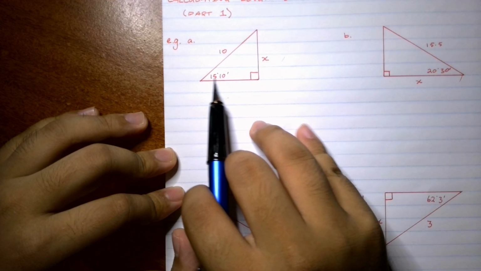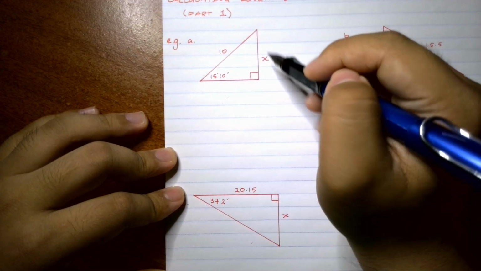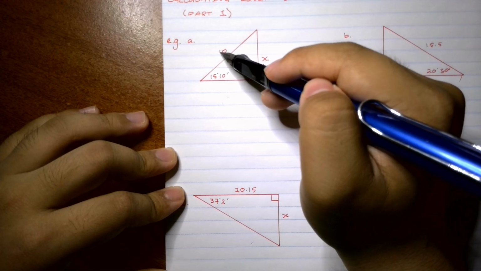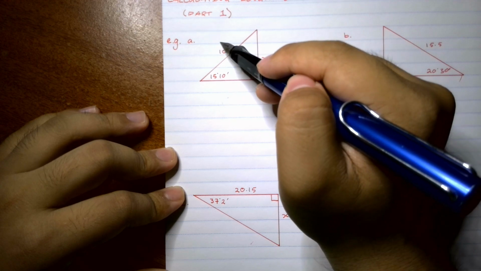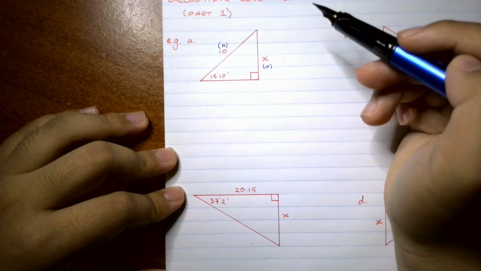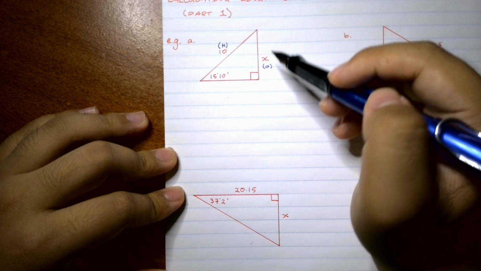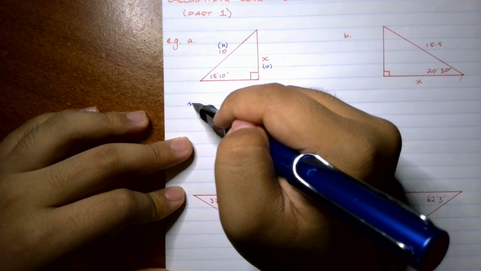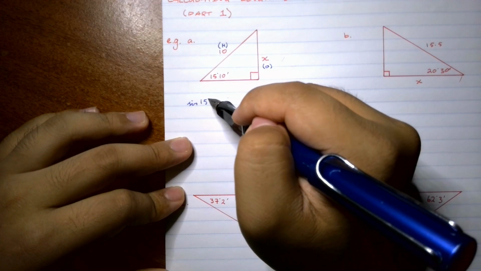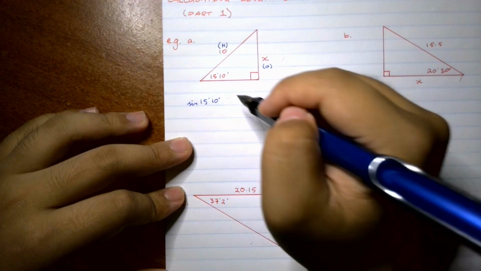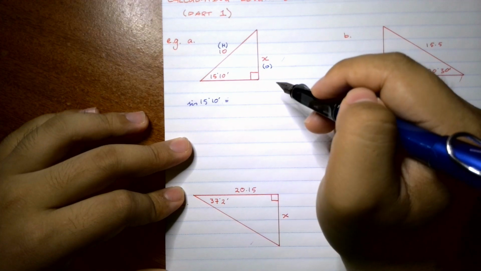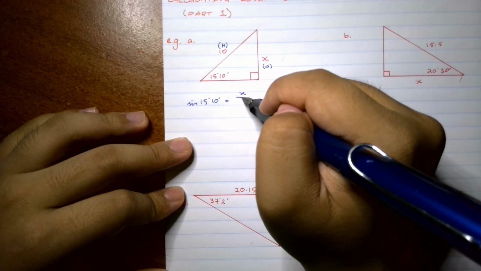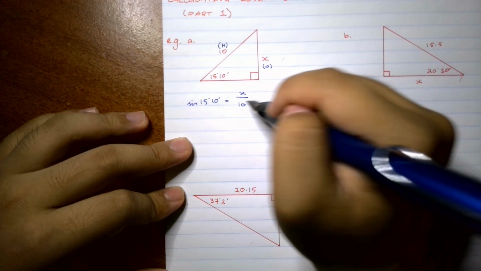From this angle, we have the opposite, so let's label that as O, and we have the hypotenuse, which is H. So that is SOH, S-O-H, which is sine. So we have sine 15 degrees 10 minutes is equal to opposite, which is x, over hypotenuse, which is 10.